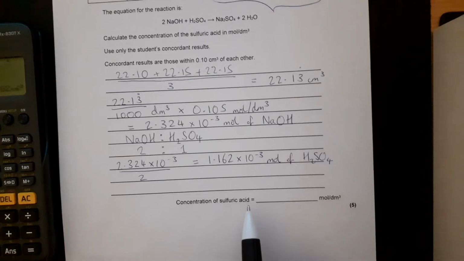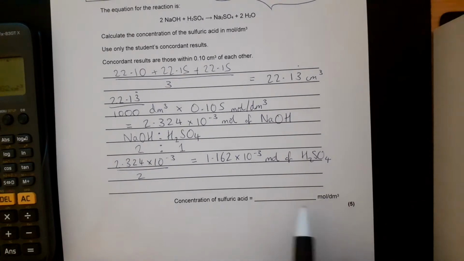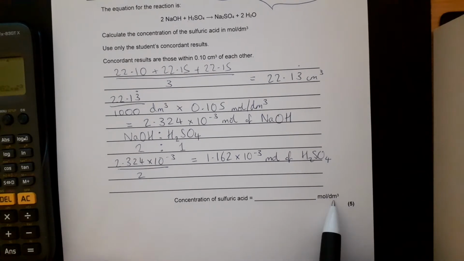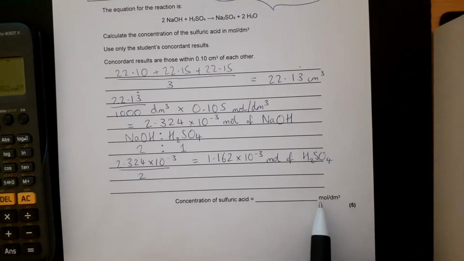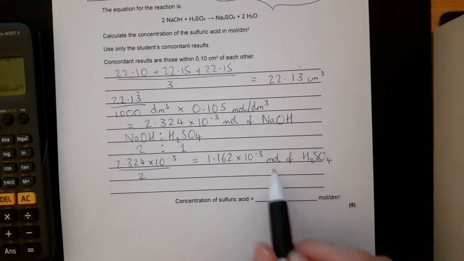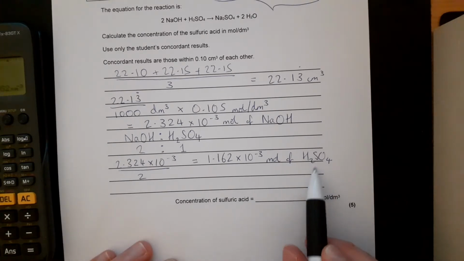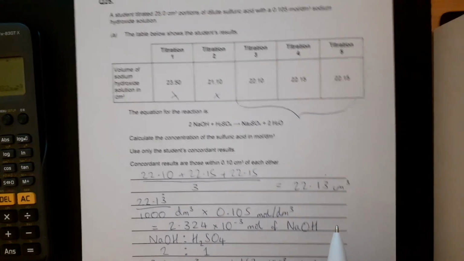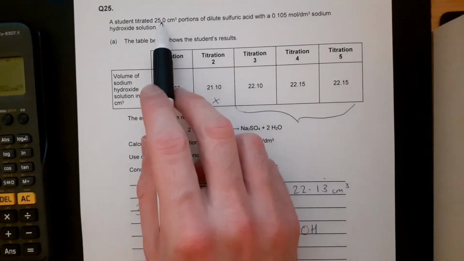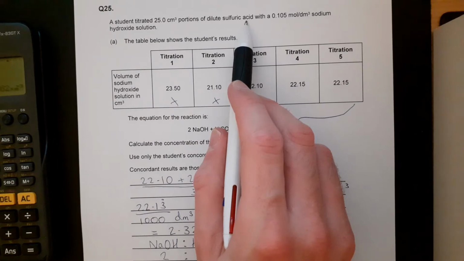Okay, now finally you can see that we want to calculate the concentration in moles per dm³. For this, you don't need to remember the triangle involving concentration. I mean, it's helpful if you can, but actually, look at the units. It shows you what you've got to do. You've got to do moles divided by dm³. Well, there's the moles. So what's the dm³? That's the volume, isn't it? So we need to know the volume of the sulfuric acid. So we need to go and find that in the question. It's right up the top here. We had 25 cm³ of sulfuric acid.